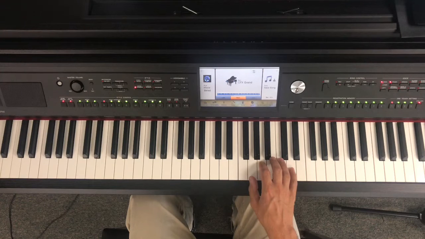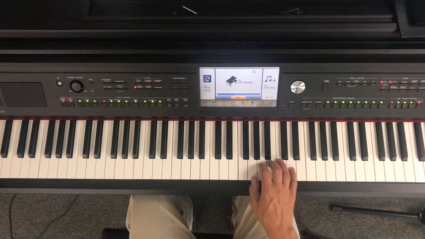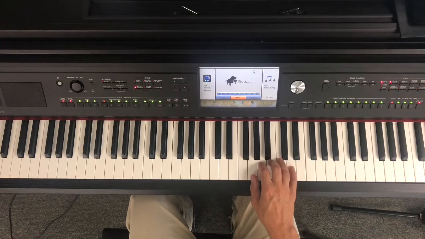The F becomes a G. The G becomes an A. The B flat becomes a B. The B becomes a C, and the C becomes a D. So instead of using these 5 notes, I'm using these 5 notes. And you can easily turn this into this.